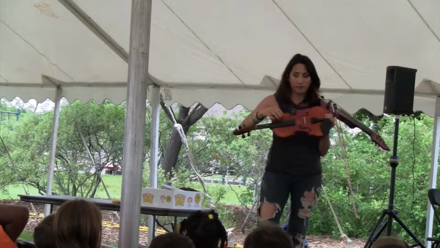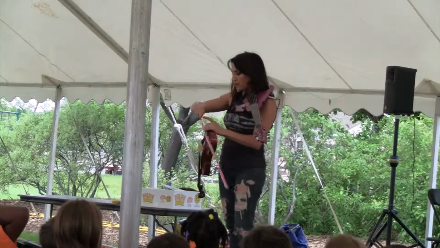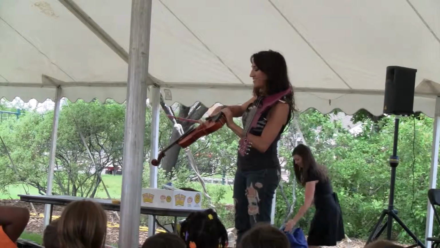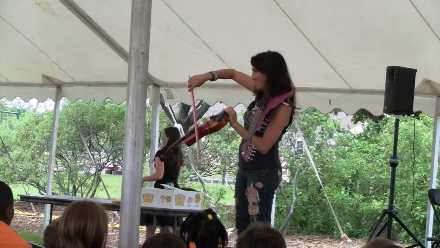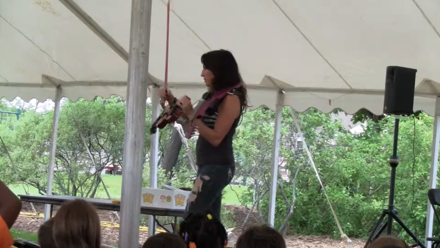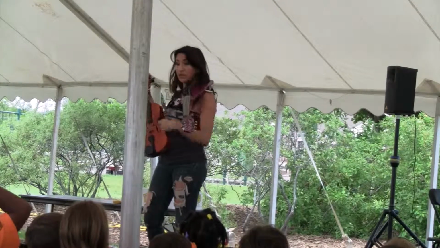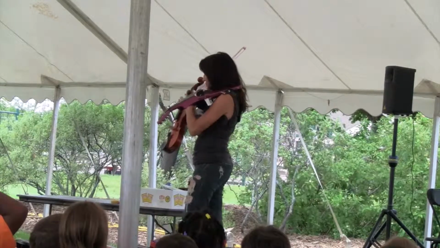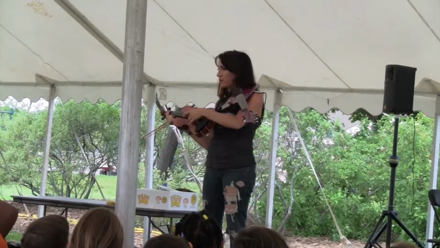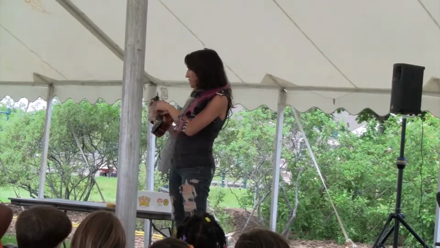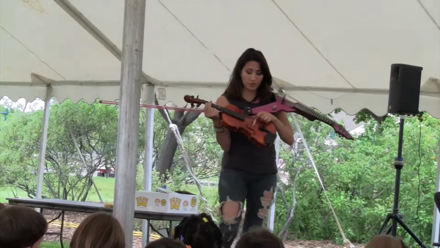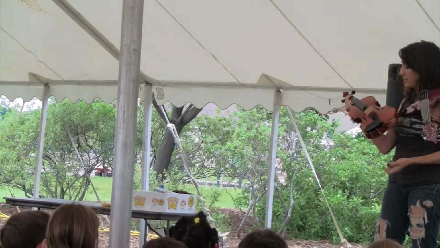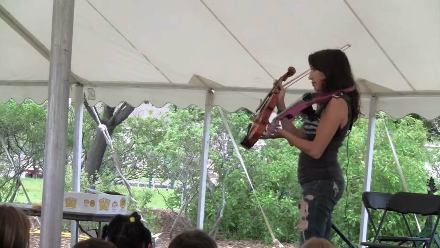What happens if I pluck the string, or if I bow the string? What is happening? How are vibrations happening? Vibrations make the sound, right? So the vibrations get picked up by this part of the instrument, which is called what? The bridge. Very good. So the vibrations get picked up by the bridge. The feet of the bridge send the vibrations into the inside of the body of the instrument.